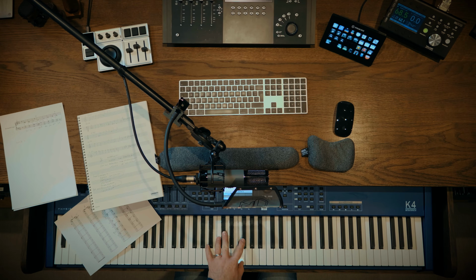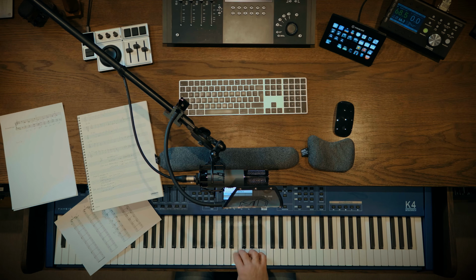So this is how the scales invert. Let's look at our harmonic minor, which is our Aeolian. And again, we'll do the up and down at the same time. So where are the semitones here?